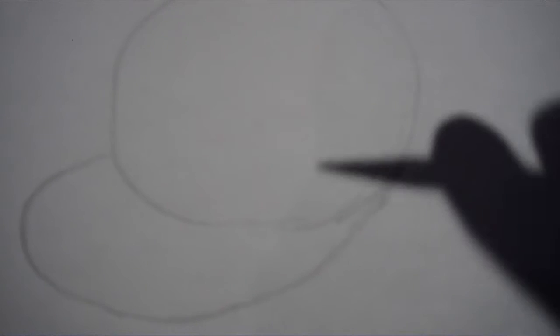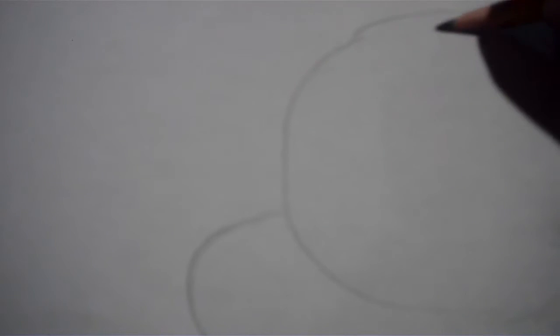So what I like to do when I shade is to use the side of my pencil. I go in usually and add my darker shades and make sure that I leave kind of my spot for my highlight. So I'm going to make a little bit of a light area there so that I remember that that is my highlighted area.